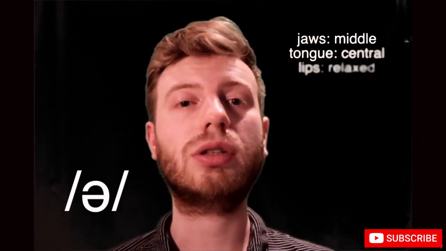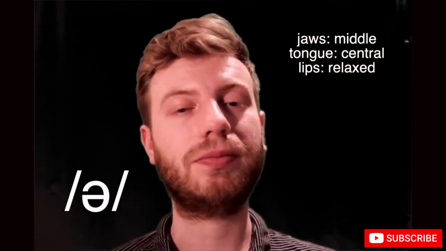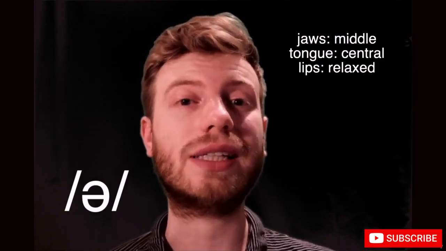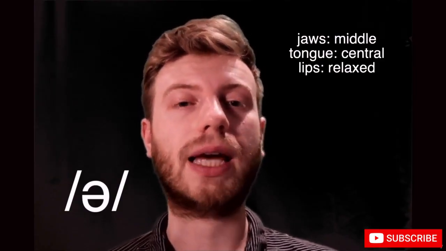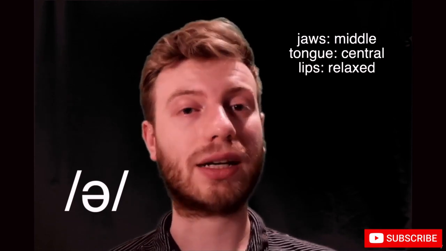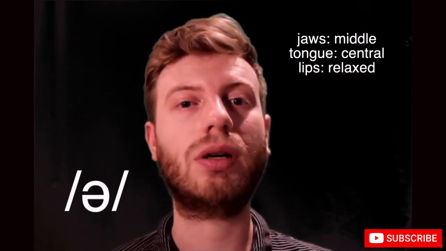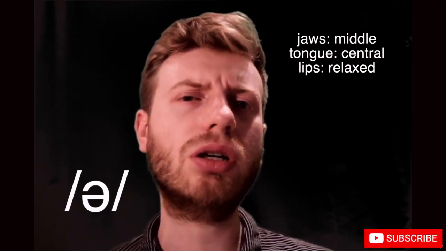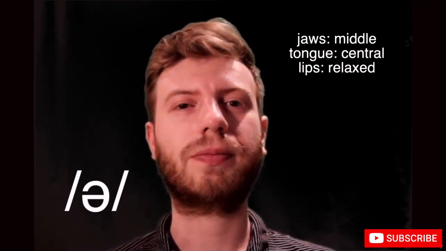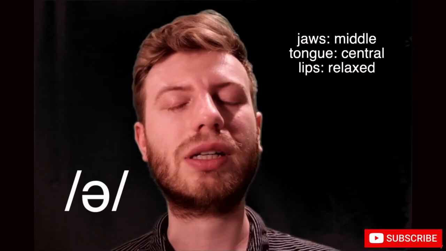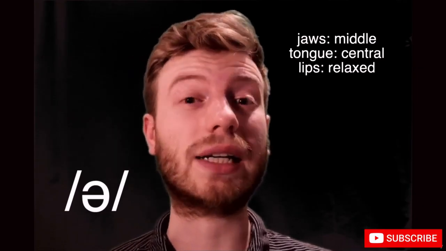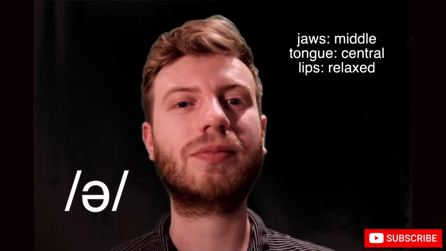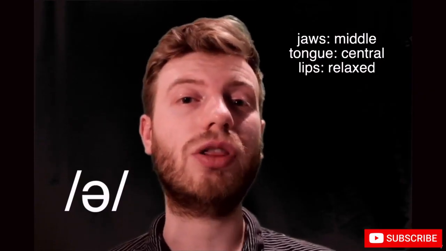The jaws are in the middle. The tongue is in the centre, it's central. And the lips are relaxed. Ago. Can you hear the schwa? This is very special in British English. We'll explore this later. We can call this vowel the schwa.